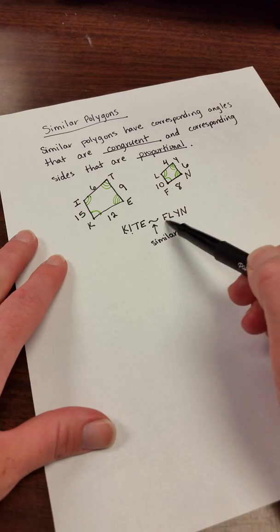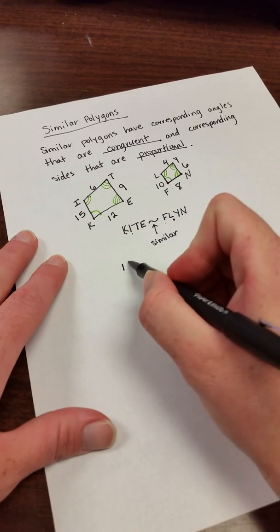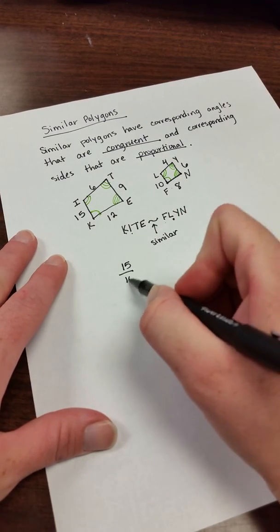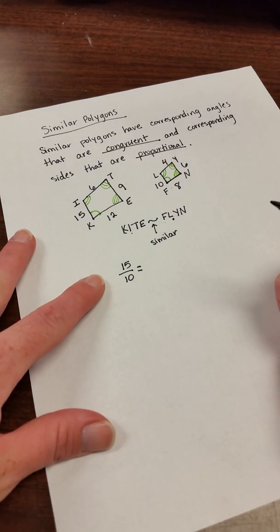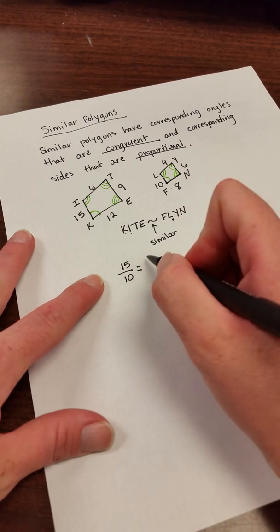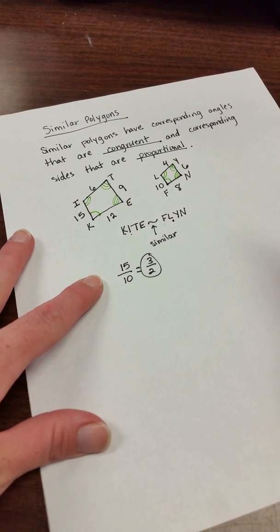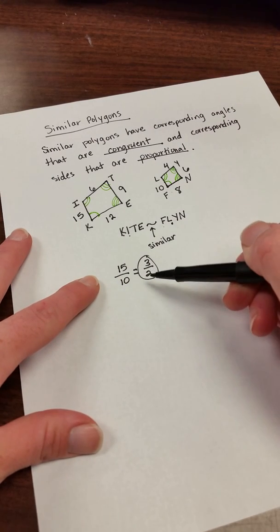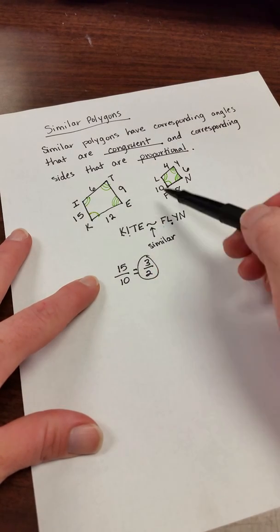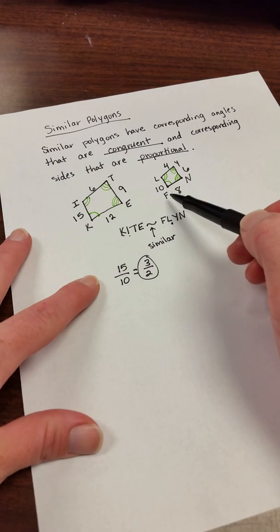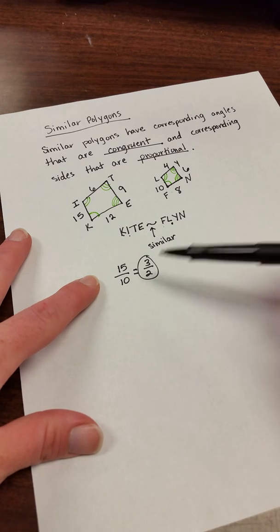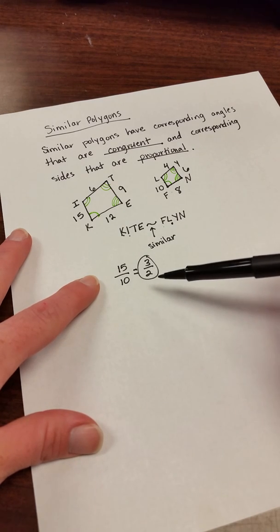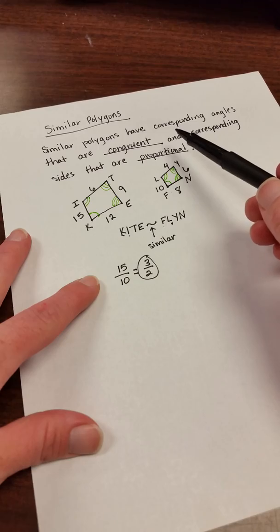So since KI is the same as FL, KI is 15, FL is 10. When I reduce that, and if you need help reducing fractions on your calculator, come see me and I will help you. But when I reduce that, that reduces to 3/2. So I have a scale factor of 3 over 2 between KI and FL. So now I need to check to see that all the other corresponding sides have the same scale factor. If they have the same scale factor, that means they're similar.